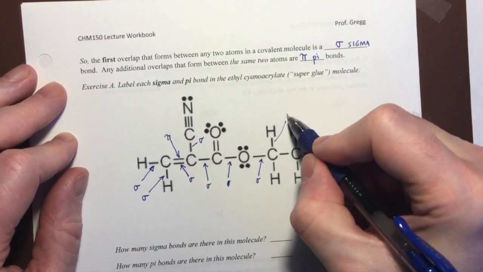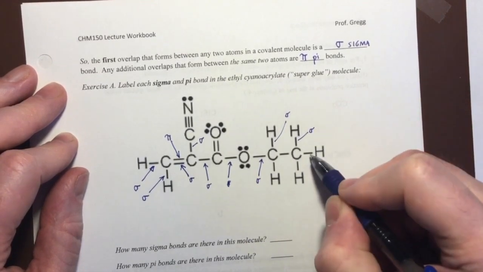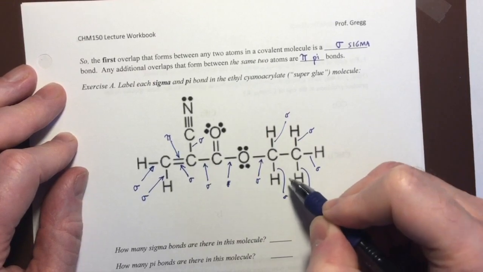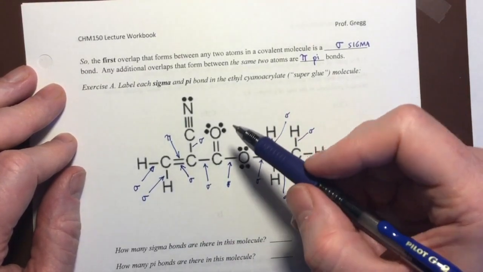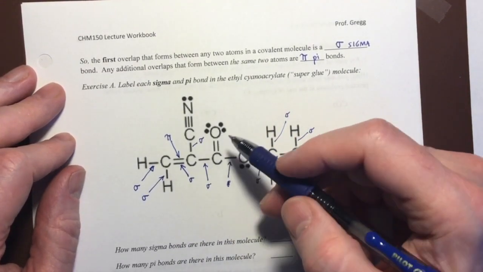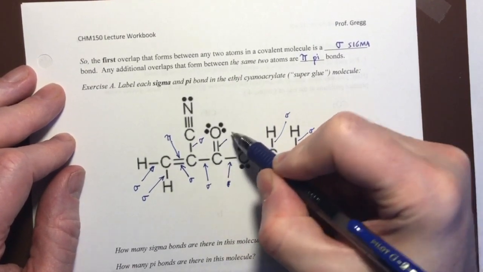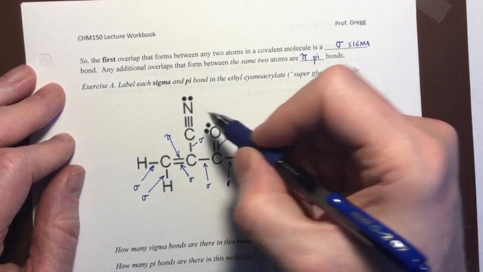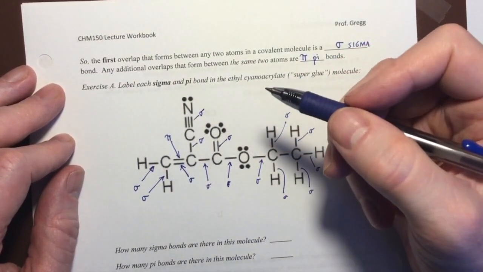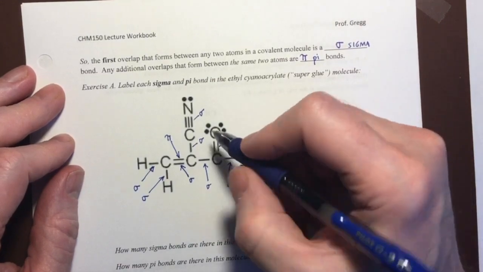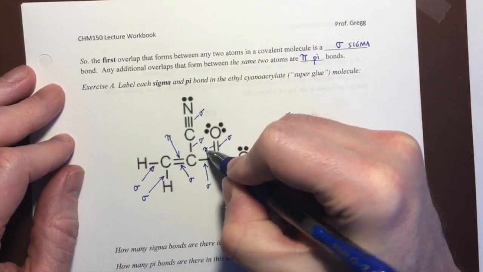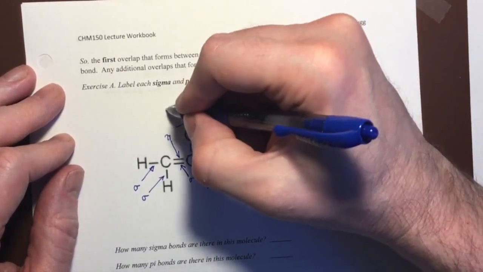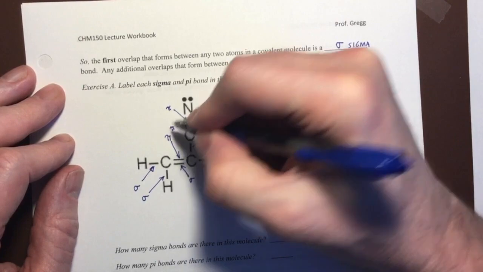Every one that is a single bond must be a sigma overlap. And for every double or triple bond, the first one, it doesn't matter which one we choose, but one of them has to be a sigma bond. And any remaining overlaps must be pi bonds. And here I've got two remaining overlaps. So that's a pi bond, and that's a pi bond.